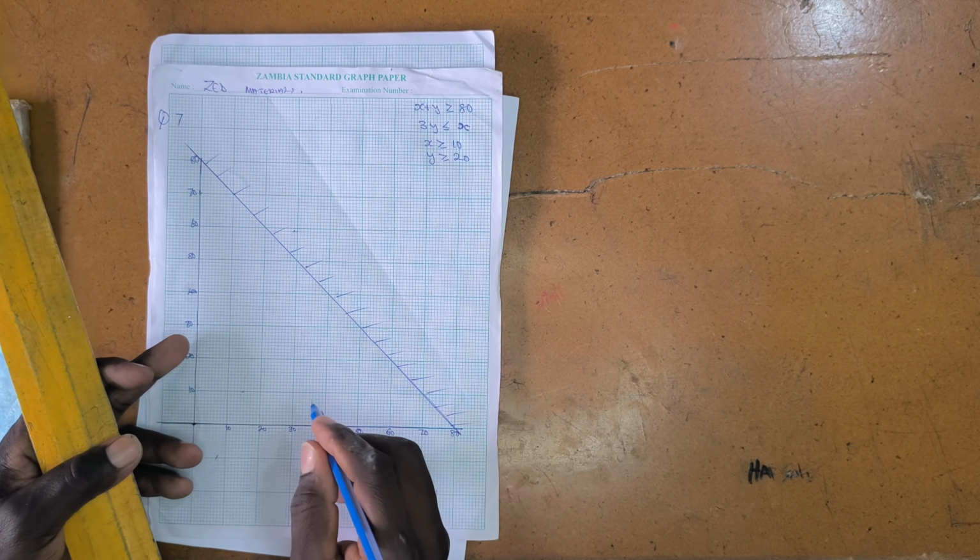Then we have X is 10, so we draw a line again here, straight there. I want the greater part, so I'll cancel the less part. I don't want the less, I want the greater.